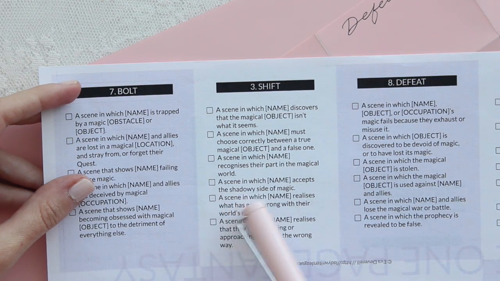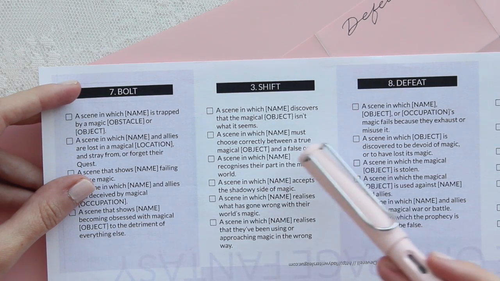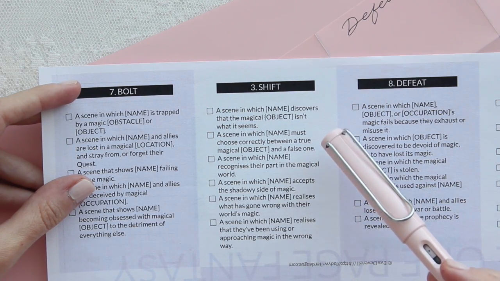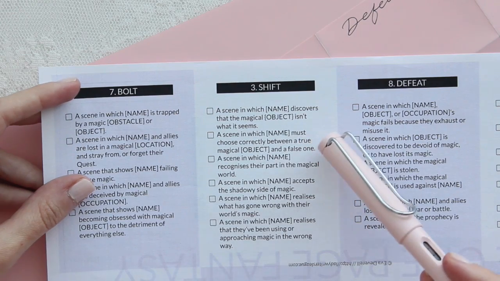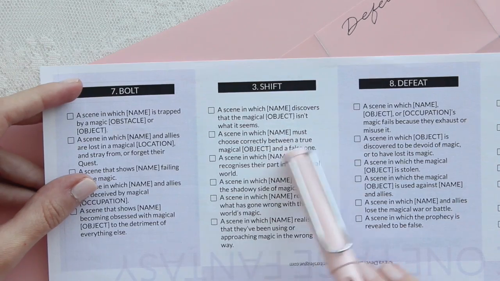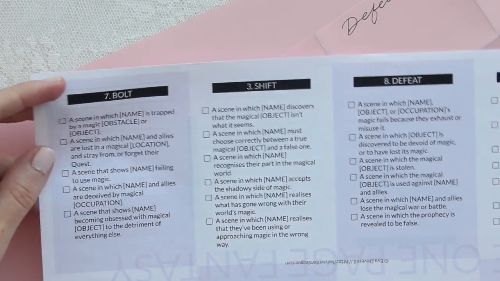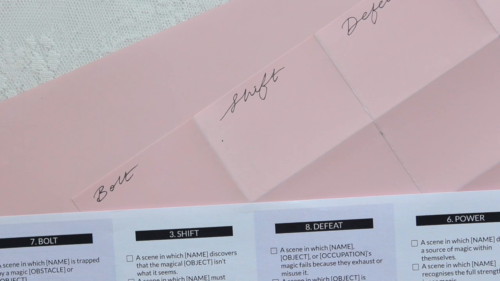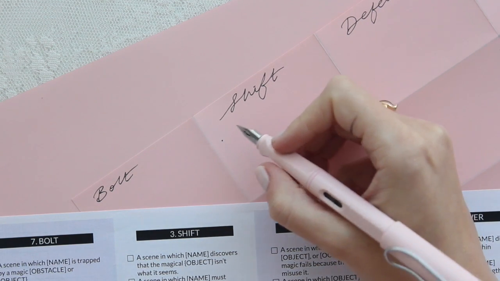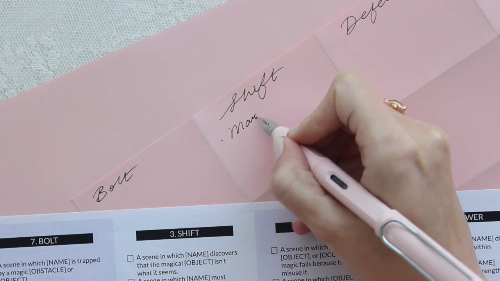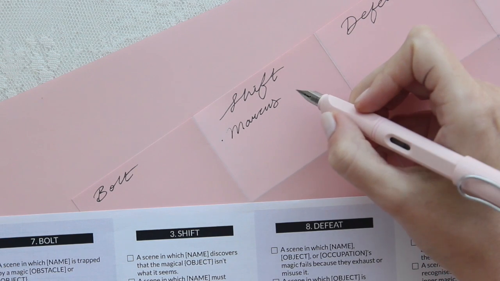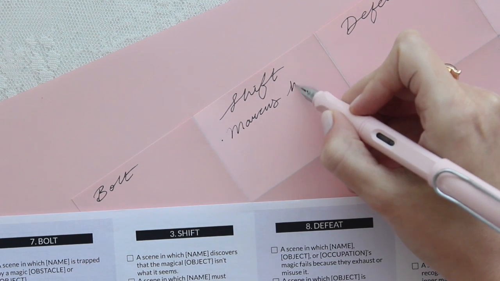Let's go with something that we can world build. A scene in which Name recognizes their part in the magical world. A scene in which Name must choose correctly between a true magical object and a false one. So that can be fun, and then we can world build our objects. So let's give them a name. Let's say Marcus. That's a nice, simple Greco-Roman name, I think. Actually, Roman, I guess.